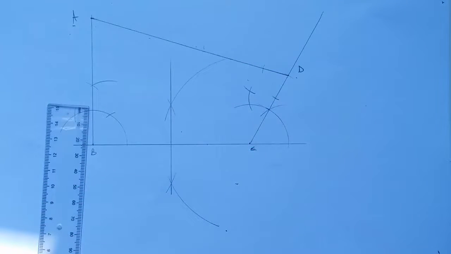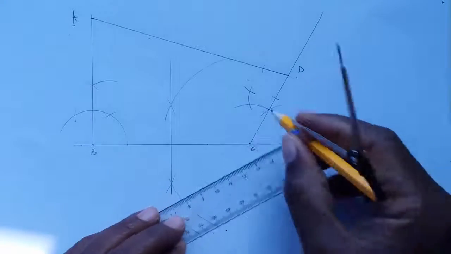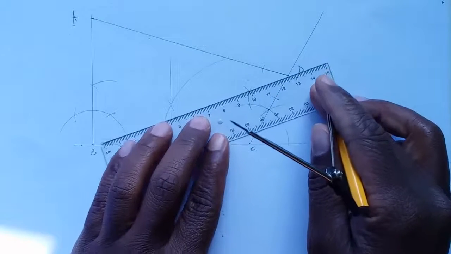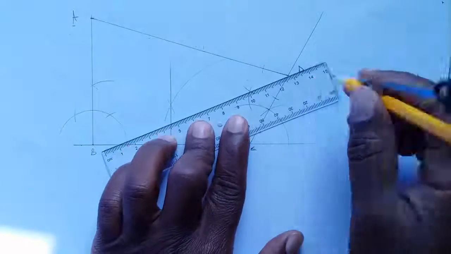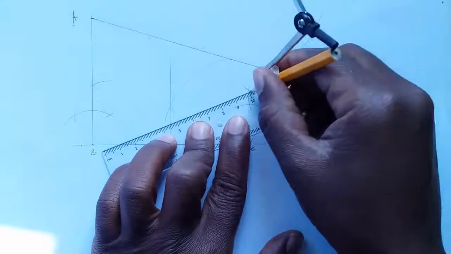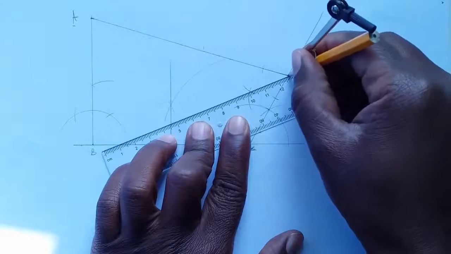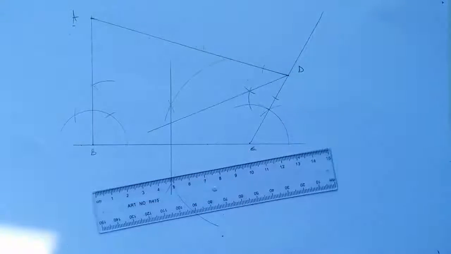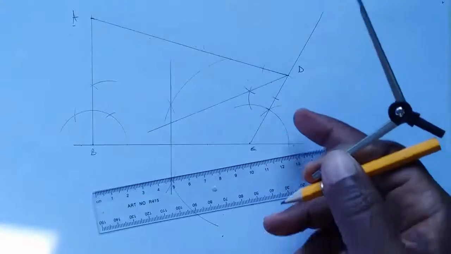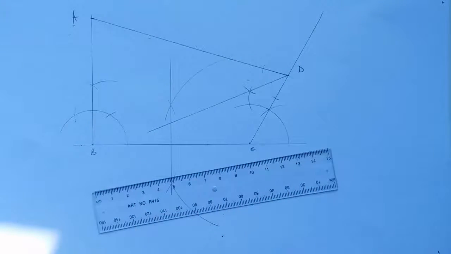So the bisector will be a line which passes through this intersection, originating from point D. Right. So this is the locus of points equidistant from DC and DA.